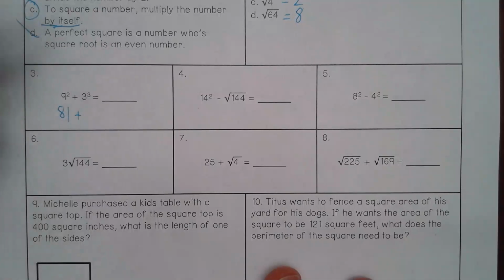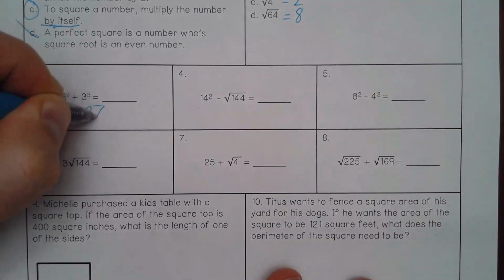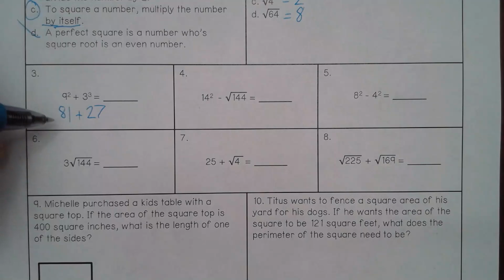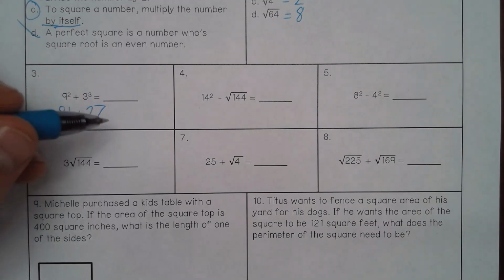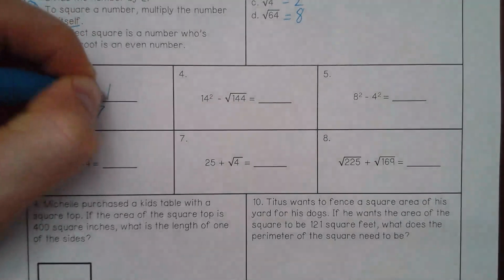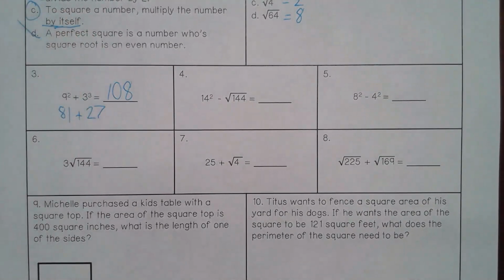And 9 times 3 is 27. This is exactly how I want you to do it. On our next quiz, you're going to see examples just like this. You're going to need to be able to, without a calculator, say 9 squared is 81, 3 to the third power is 27, and then add them together. This, of course, equals 108.